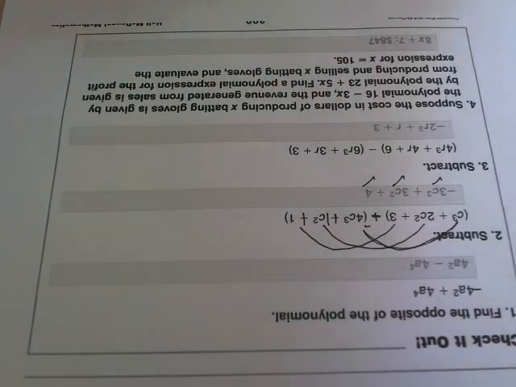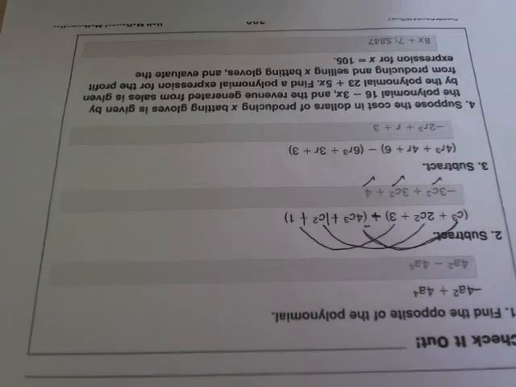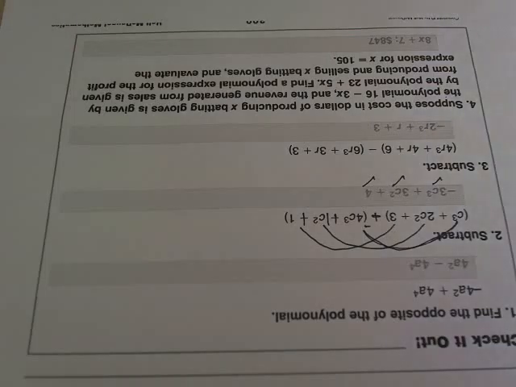So c cubed plus 2c squared plus 3, taking away 4c cubed minus c squared minus 1 yields negative 3c cubed plus 3c squared plus 4. As I've said many times, you do not have to write it in that particular order.